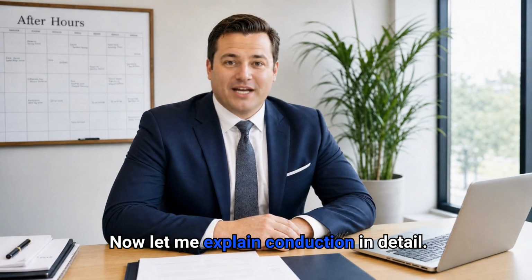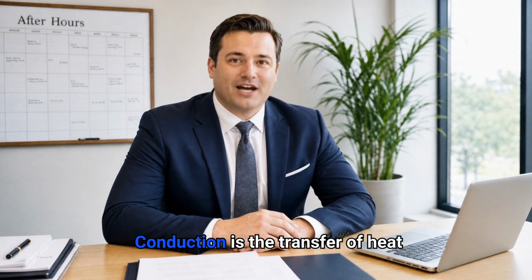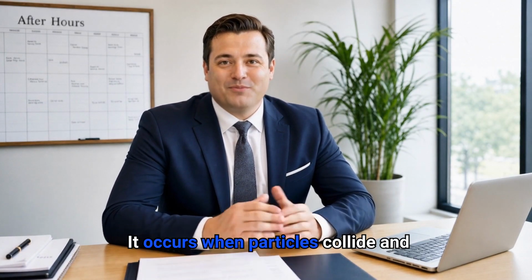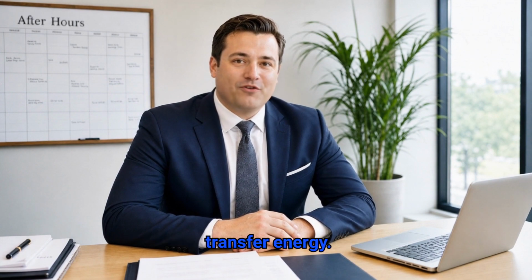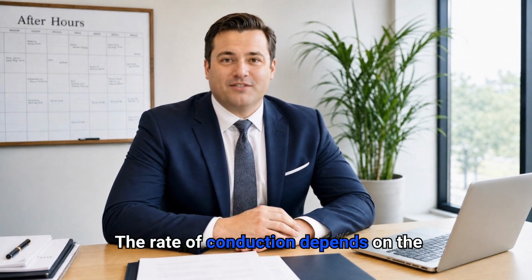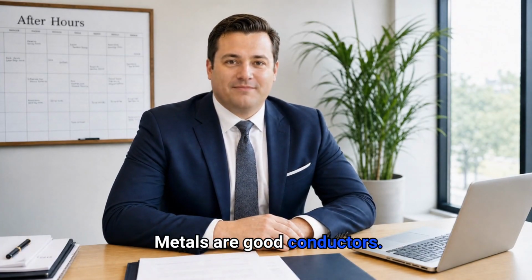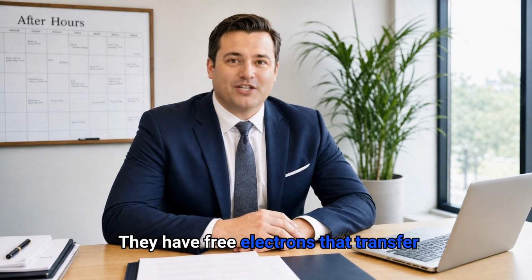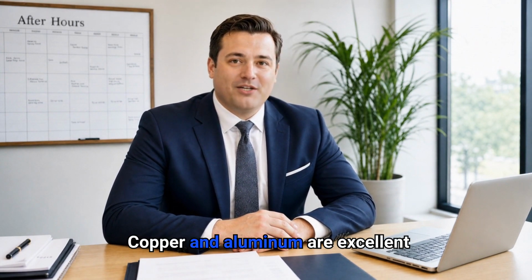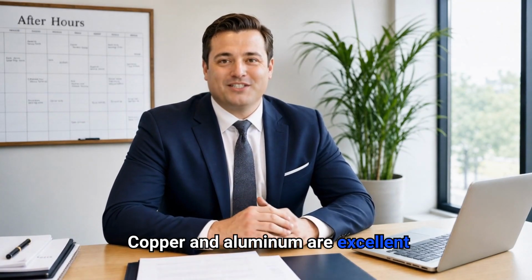Now, let me explain conduction in detail. Conduction is the transfer of heat through a material. It occurs when particles collide and transfer energy. The rate of conduction depends on the material. Metals are good conductors. They have free electrons that transfer heat quickly. Copper and aluminum are excellent conductors.